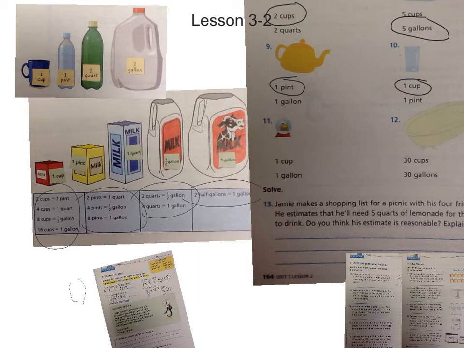The next is a little snow globe. You think it holds a cup or a gallon? Hopefully you know. Hopefully you've seen snow globes. It clearly fits a cup. A gallon snow globe would be a little ridiculous.